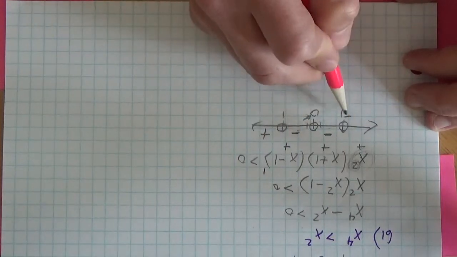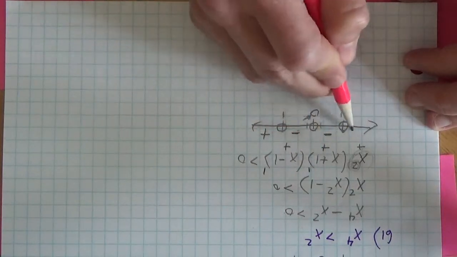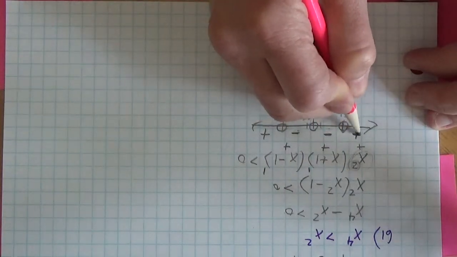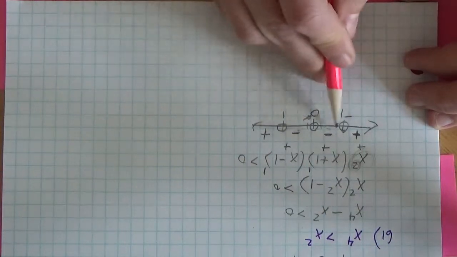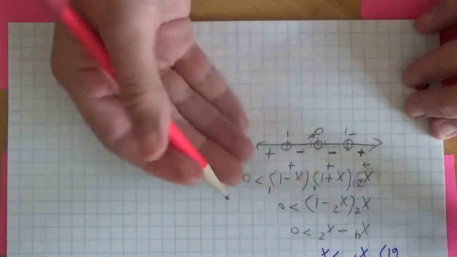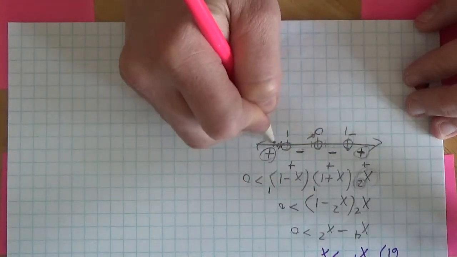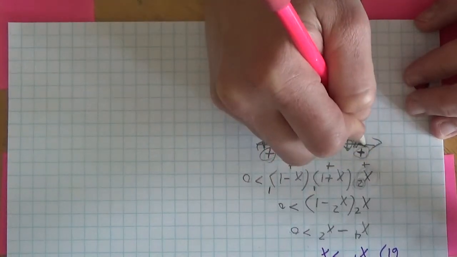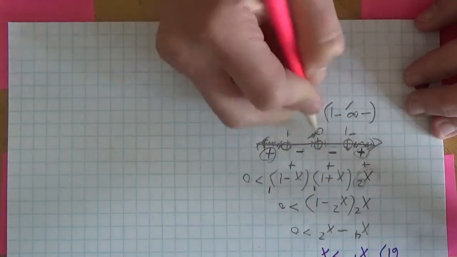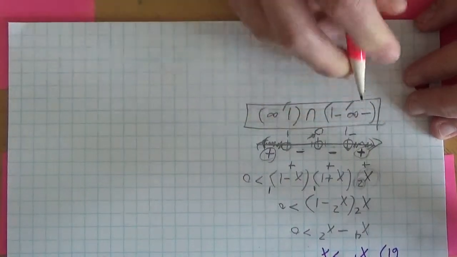Cool. Since this negative 1 came from this one and it had an odd multiplicity, it will go ahead and change signs over on this side. So since this is negative, this will be positive. And now I know the positive negativeness of this, and I can answer my question. I want things that are greater than 0, so I want the positive stuff. So I want anything over here or anything over here. So I'll take any x that's negative infinity to negative 1 and unite that with any x 1 to infinity. And that is my answer.